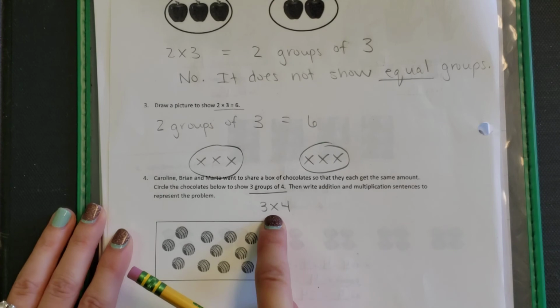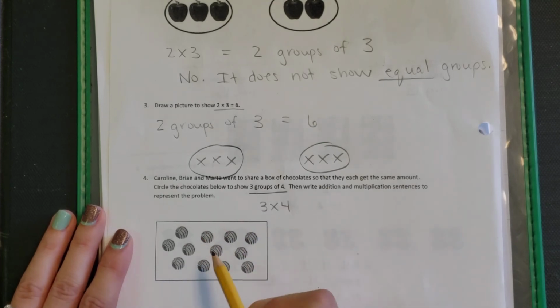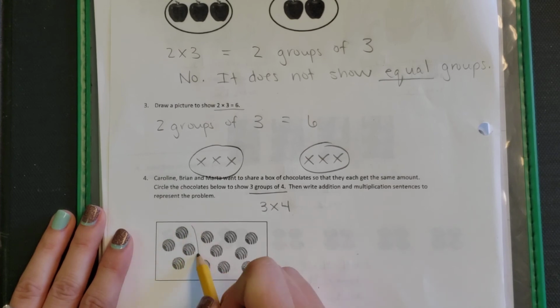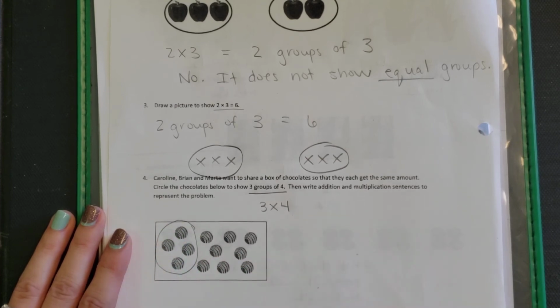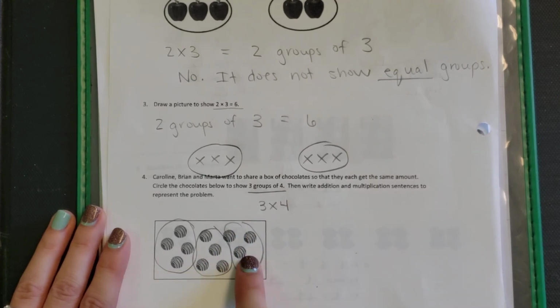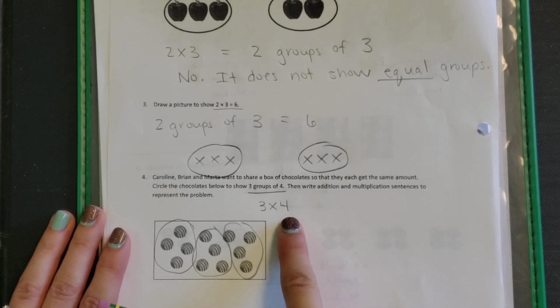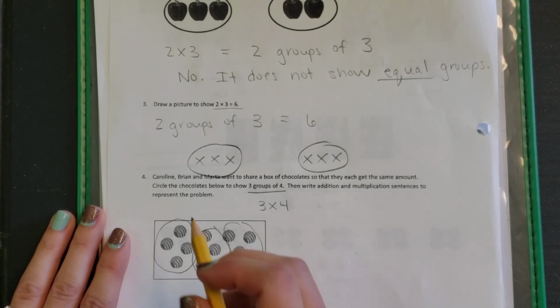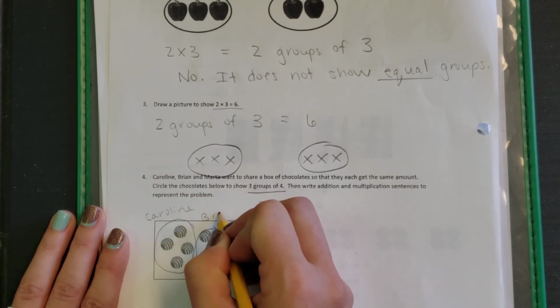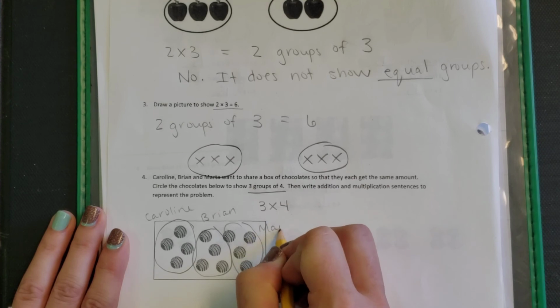Well, look, I've already got a start on it right there. So groups of 4. So the first thing I'm going to do is find 4 chocolates and circle them to make a group. 1, 2, 3, 4. There's 1 group. I need 2 more to equal 3 total groups. So let's find 4 more right there. So that's 2 groups. And 1, 2, 3, 4. There's a third group. I now have 3 equal groups of 4 chocolates each. They all get the same amount. So I could even label them if I wanted. This group is for Caroline, this group is for Brian, and this group is for Marta.